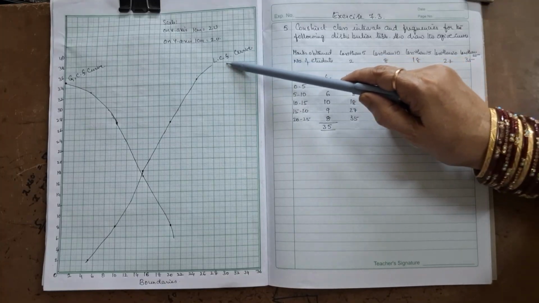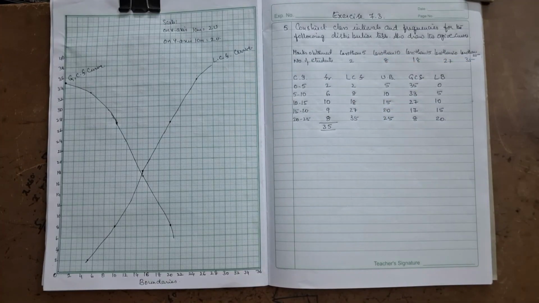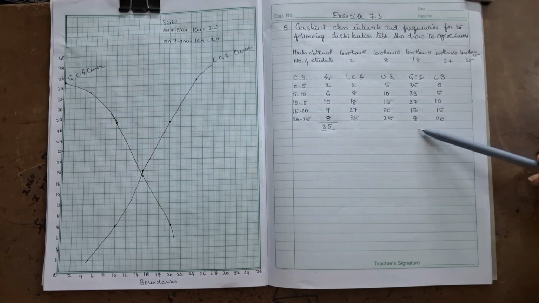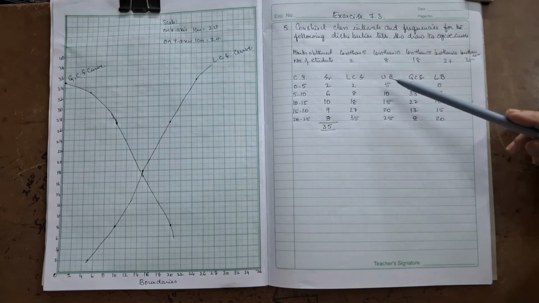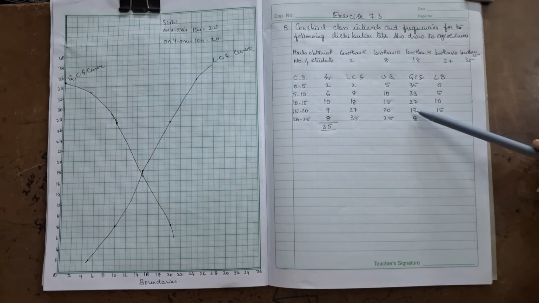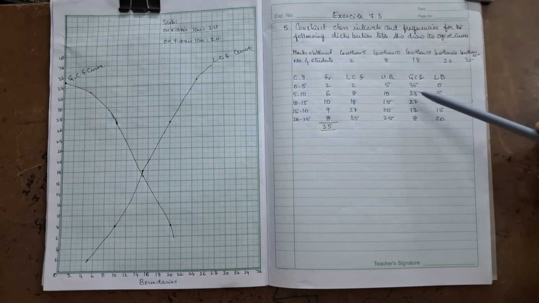If you join all these, you get a curve. I have written here: less than cumulative frequency curve. Now, next we have to do greater than cumulative frequency. Instead of doing it on another paper, I have done it here itself. Both curves will cross each other in this way. To get greater than cumulative frequency, start from the greatest value. This 20 to 25 is 8. 8 plus 9, 17. 17 plus 10, 27. 27 plus 6, 33. 33 plus 2, 35.